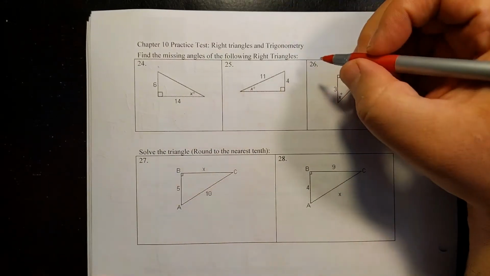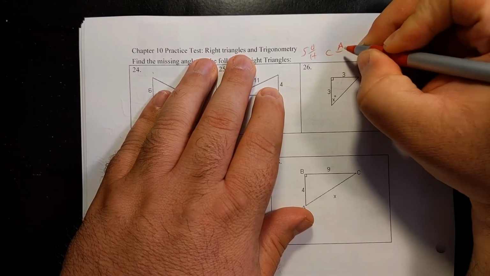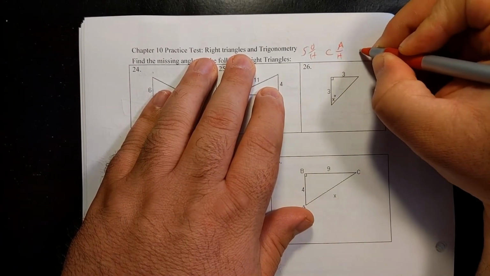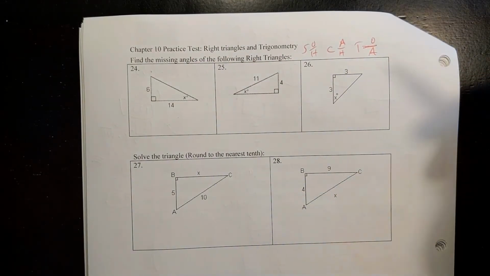So now we're going to be using inverse. These still use SOHCAHTOA to help you out, so you know which ones go where, and if you're supposed to use sine, cosine, or tangent. The only difference is on these you're going to be using inverse instead of regular sine, cosine, or tangent. That's where you're going to press that second button.